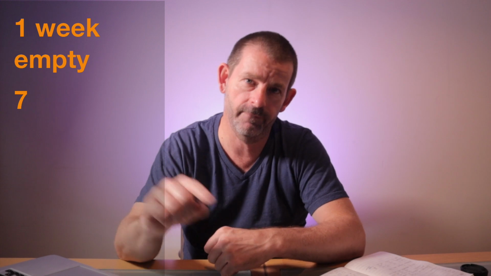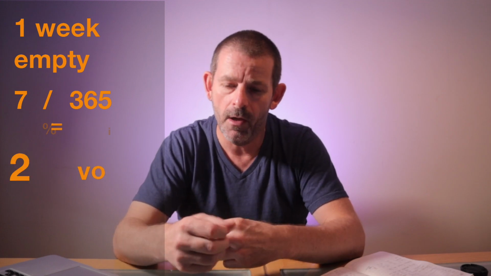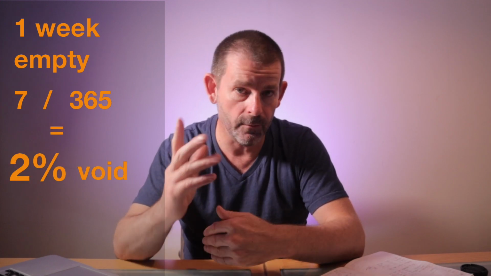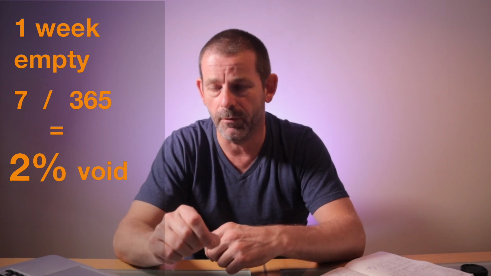If we looked at what, for example, 1 week empty equates to, we would basically use the calculation 7, which is the number of days in a week, divided by 365, which as a percentage is just under 2%. So what that means is in a house with one room, if that room was empty for 1 week, we would be running that property at 2% void or 98% occupancy.